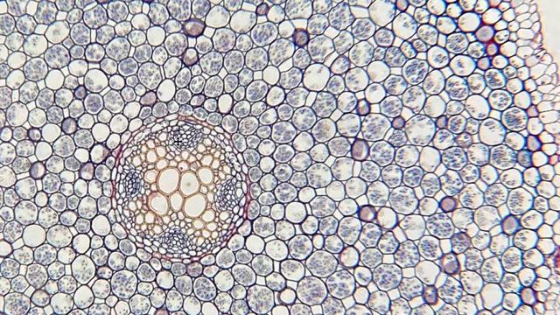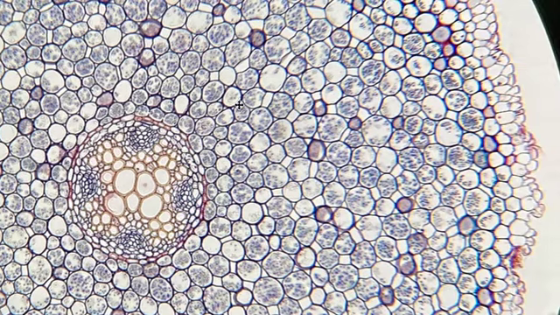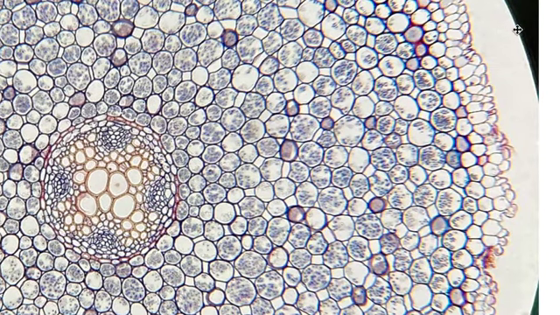So zooming in a bit on our slide, we see that this tissue, that is the cortex, bumps up against one very distinct layer of cells that look to have a thicker red-stained cell wall. That red-stained cell wall is the Casparian strip that we know from our lecture material forces water to be filtered symplastically rather than apoplastically.